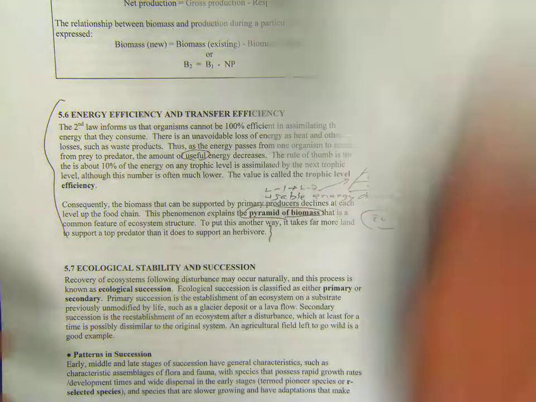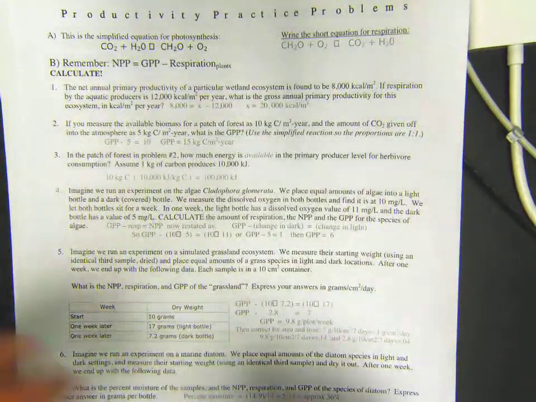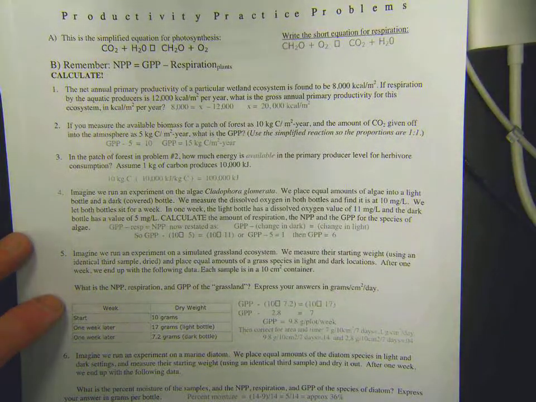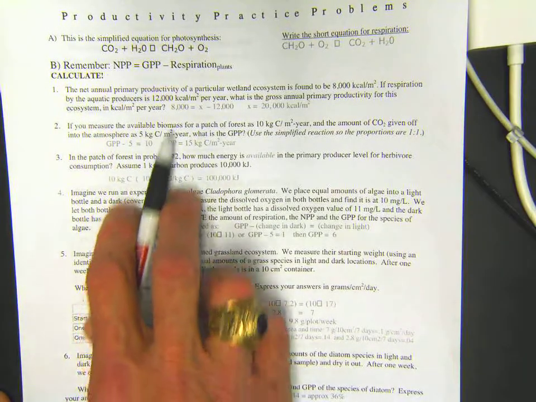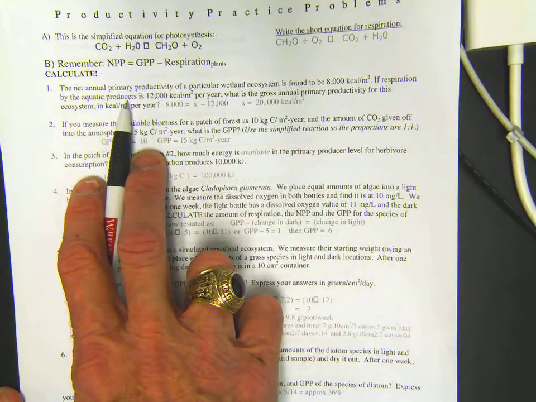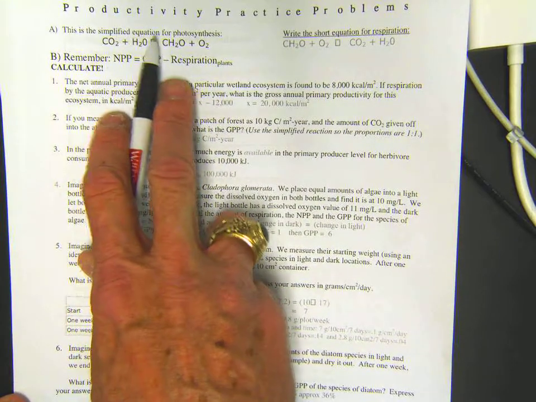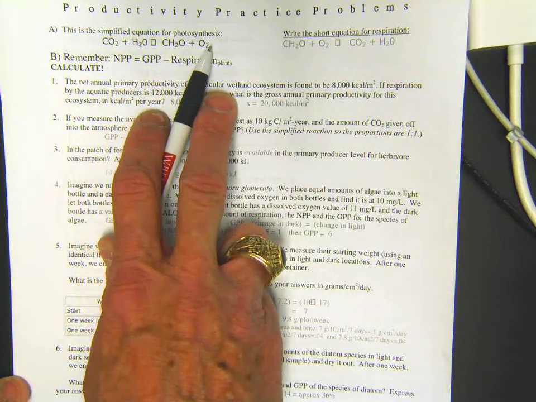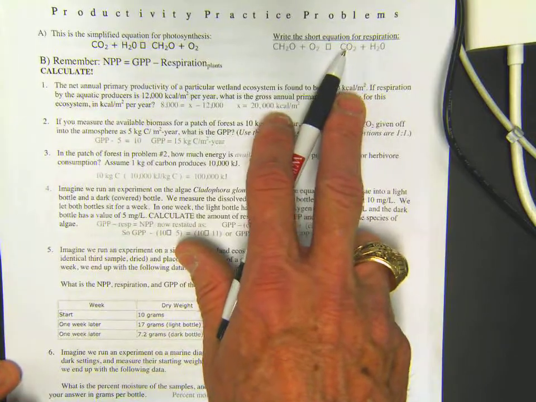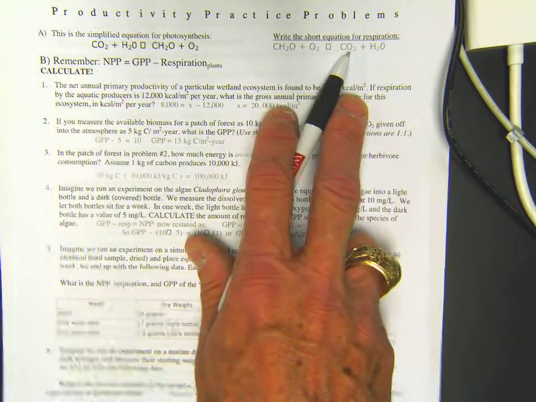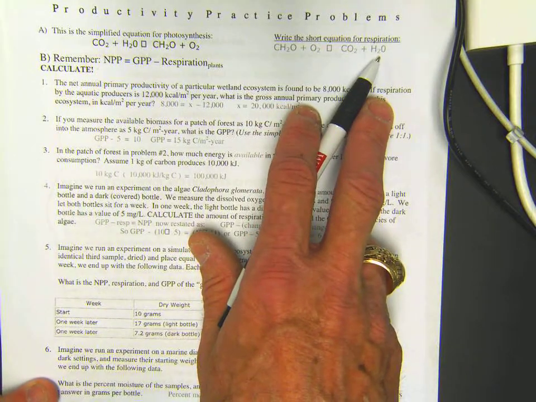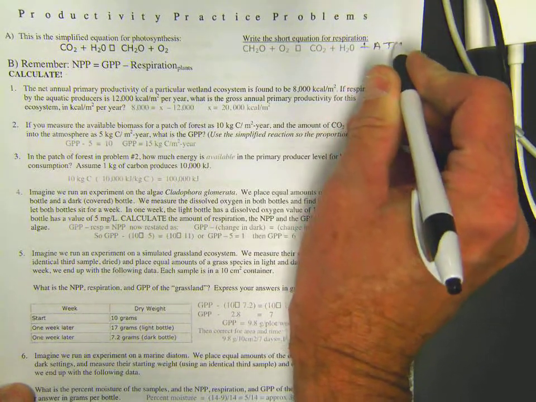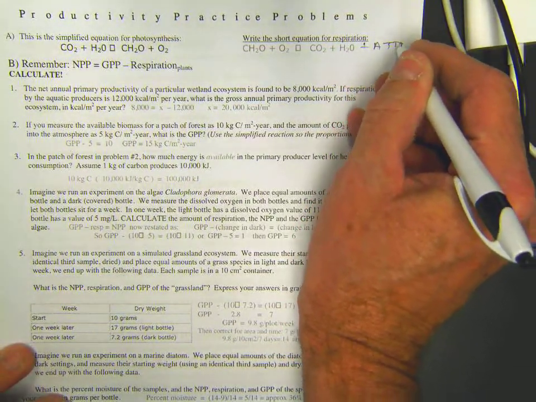Let me show you one other problem here. I'll show you a sample problem that you could run into. I just want to focus on number one. Let me make this a little bit bigger for you. You can see this is a simplified equation for photosynthesis. You start with carbon dioxide and water and form carbohydrates and oxygen. This is a short equation for respiration, almost the reverse of that. You start with carbohydrates and oxygen and make CO2 and water, and also, of course, ATP, adenosine triphosphate.